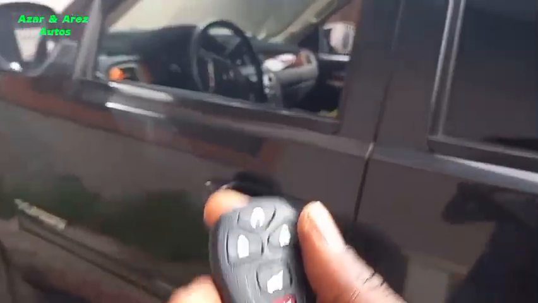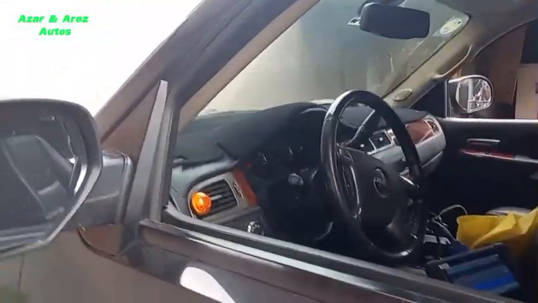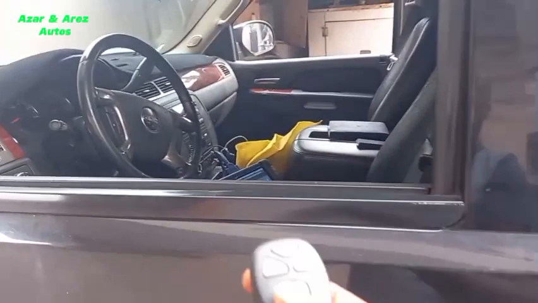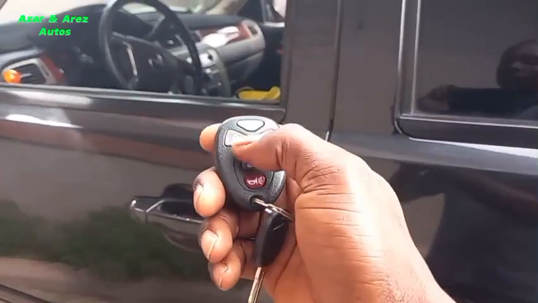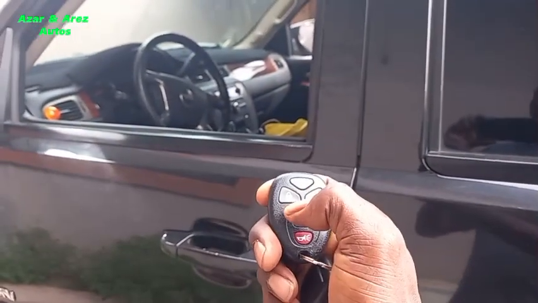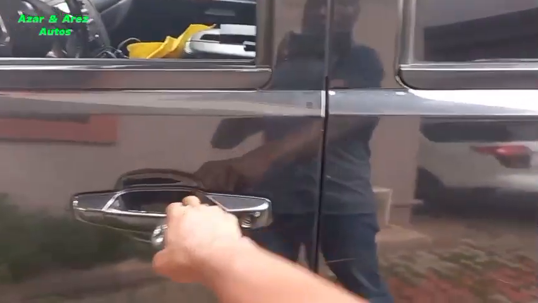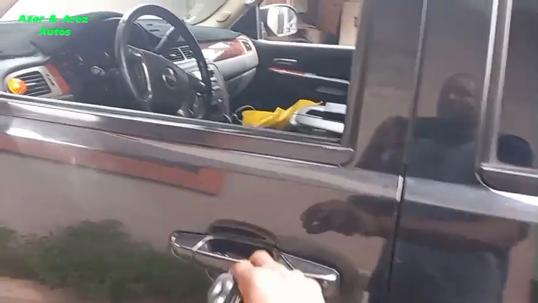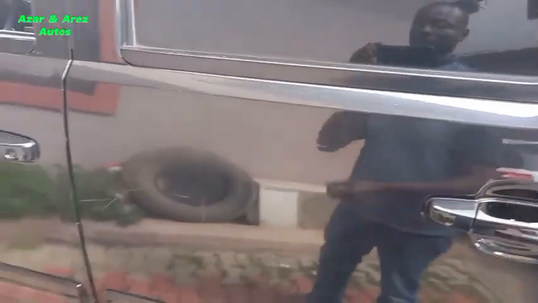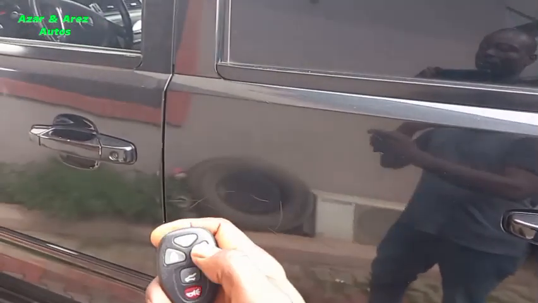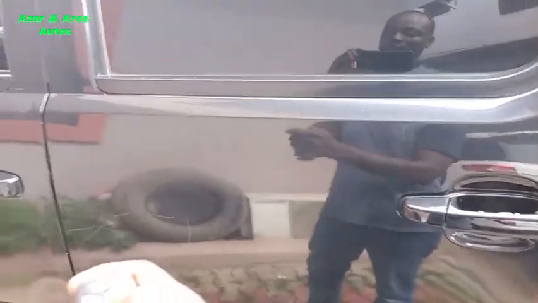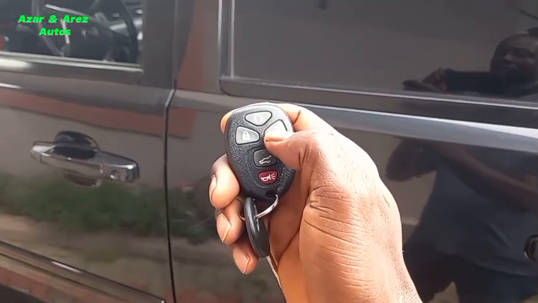Okay, we are done programming the remote. Just want to test the function of the remote. Yeah, the car is locked, all doors are locked. If you press the unlock, only the driver's door unlocks, passenger side does not unlock. So lock, but to unlock all doors you have to press the unlock twice. So all doors are unlocked.